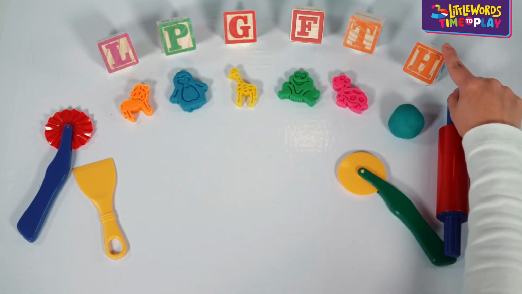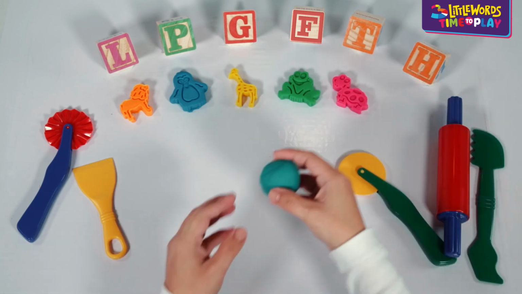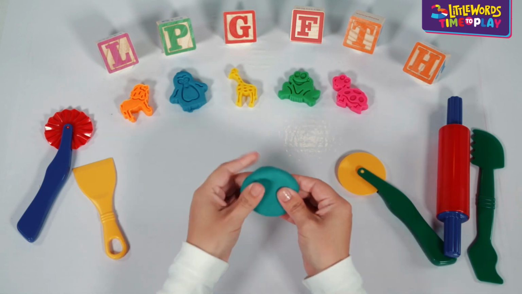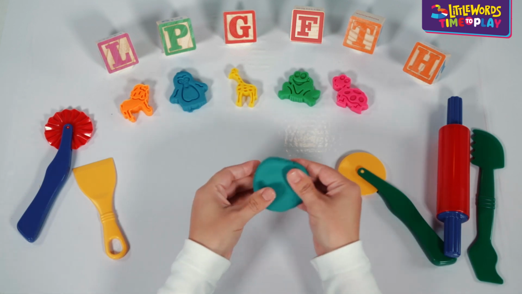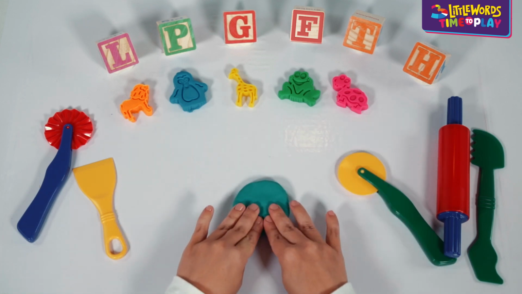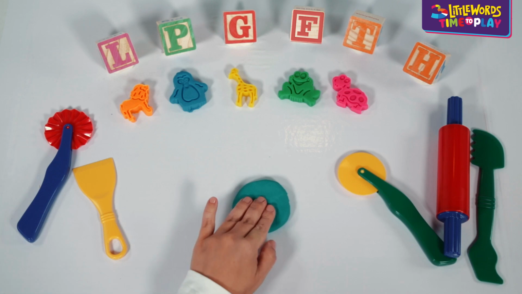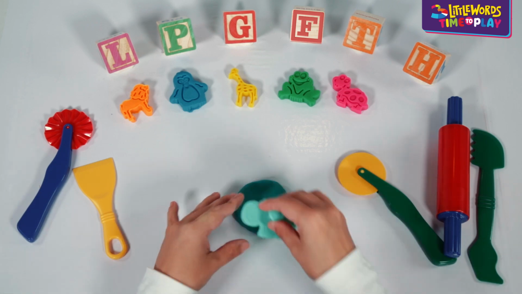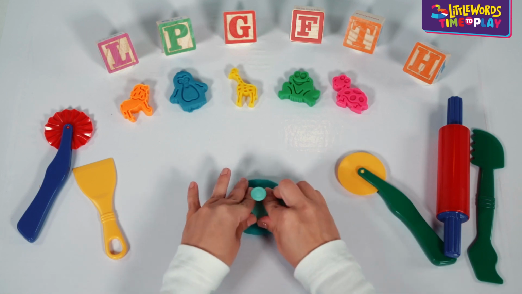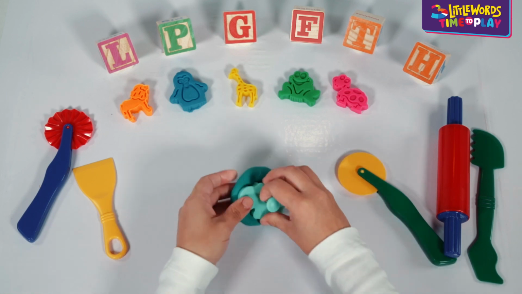Do you know this letter? Letter H. Which animal do you think starts with the letter H? This one is harder, right? Let's see.